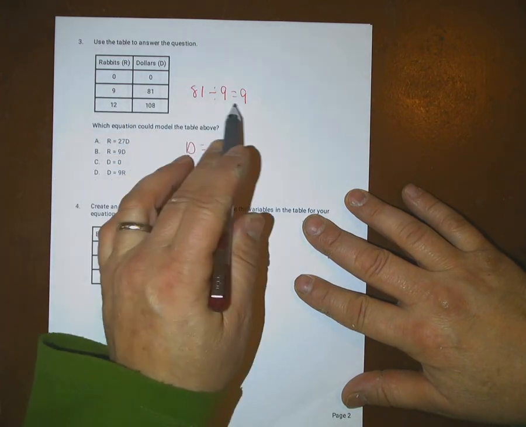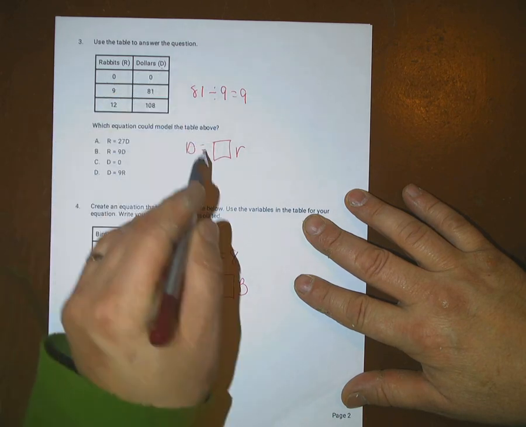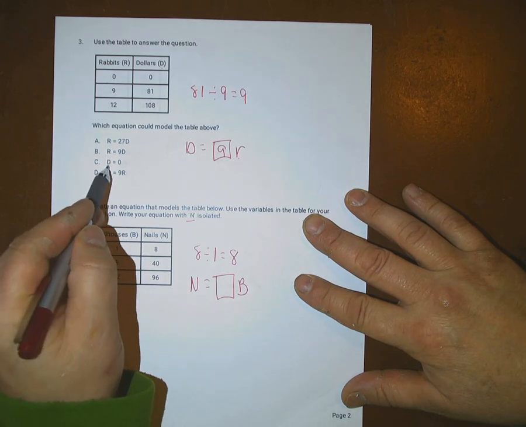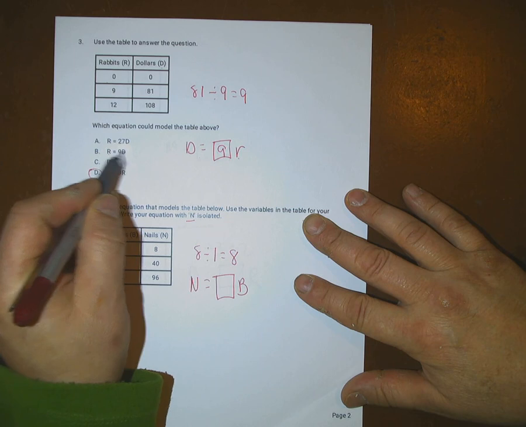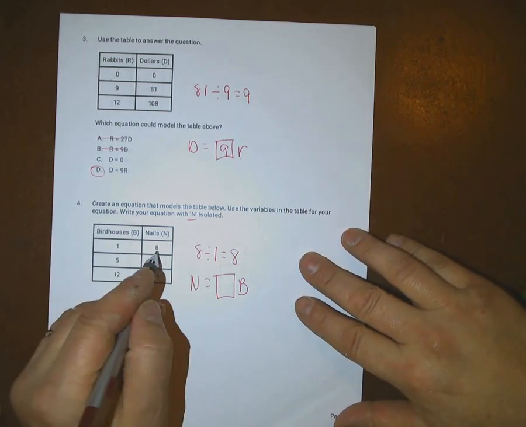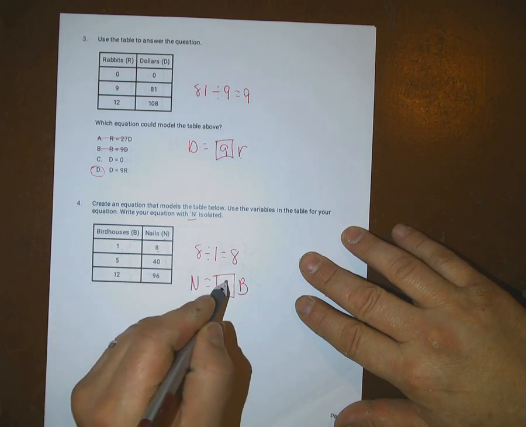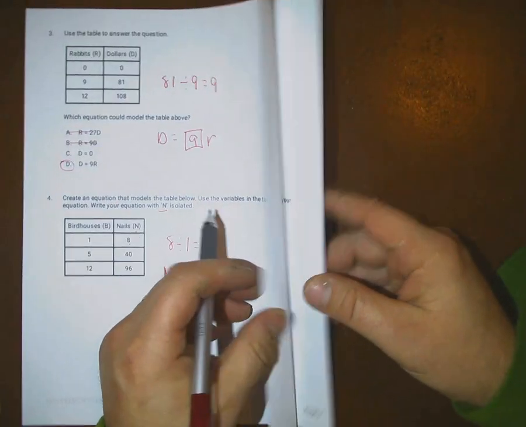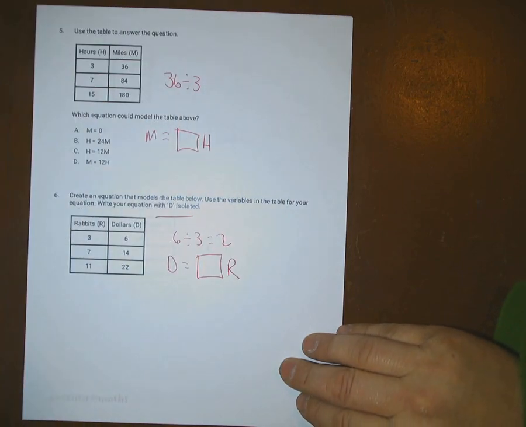I ignore the zeros. 81 divided by 9 is 9. So my equation is D equals 9 times R. D equals 9R. So R, it's not R first. Okay. 8 divided by 1 is 8. N equals 8B. And that's how you would type that in. N equals 8B unless it asks for just the constant.